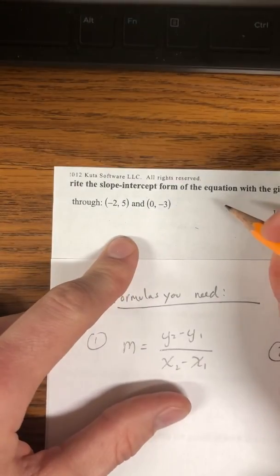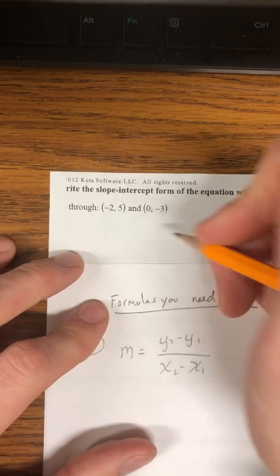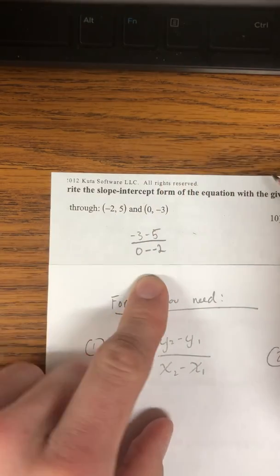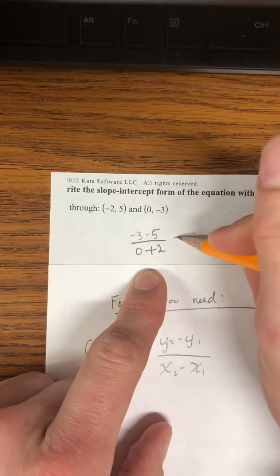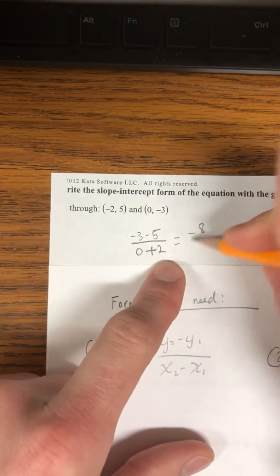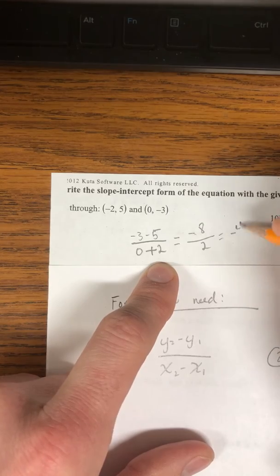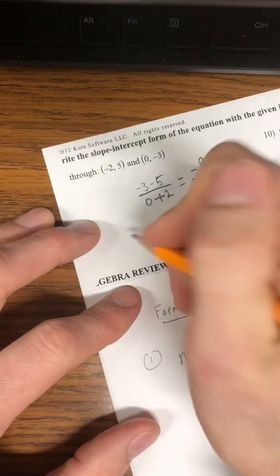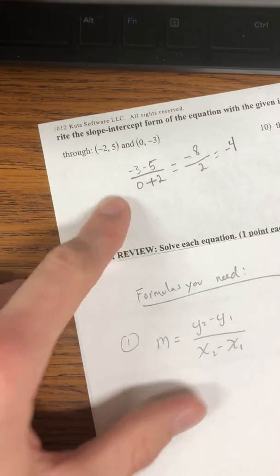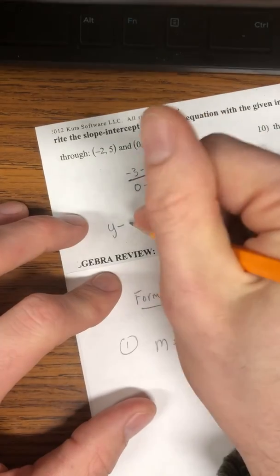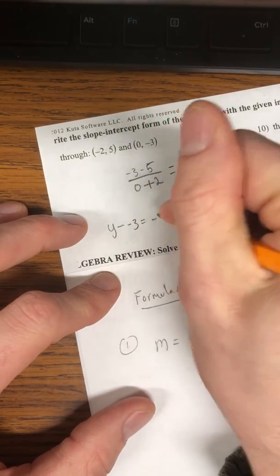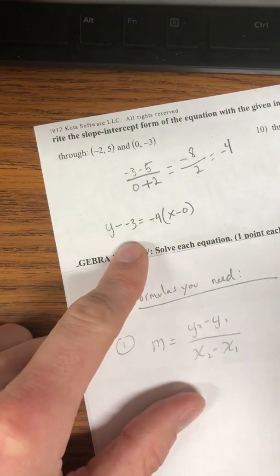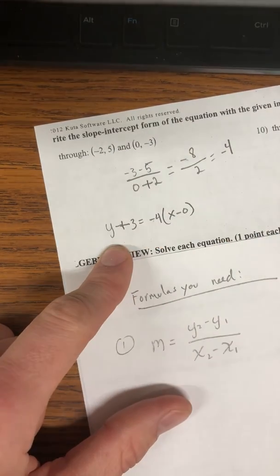First thing I'm gonna do is find the slope. So I'm gonna use this. I'm gonna do -3 minus 5 divided by 0 minus -2. Since you have minus and negative, I like to change it to a plus. That's -8 over 2, which simplifies down to -4. Okay, so that is your slope. Now we're just gonna plug it in. We're gonna do y minus, I'm gonna pick this point, so y minus -3 is equal to the slope of -4 times x minus 0. There you go. Since this is minus minus, I can change that to a plus.